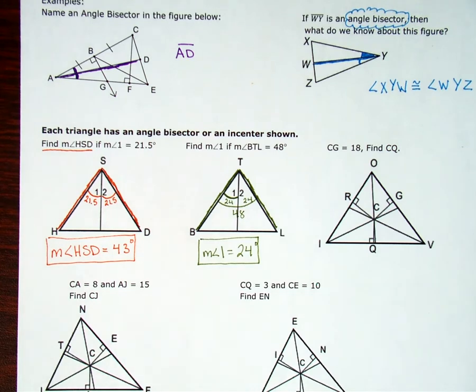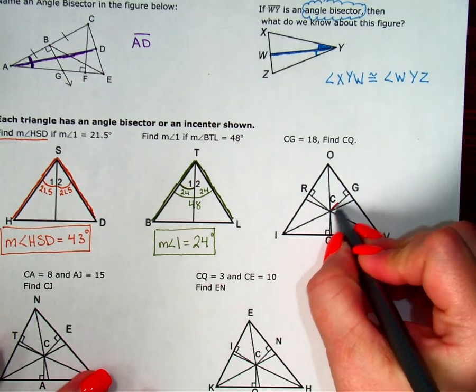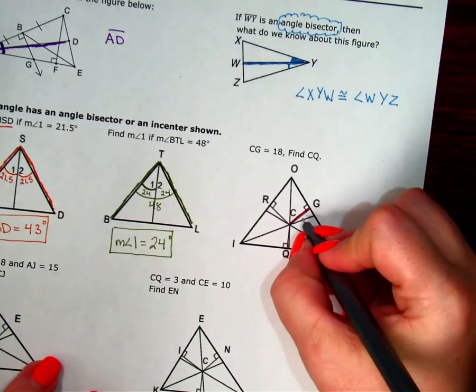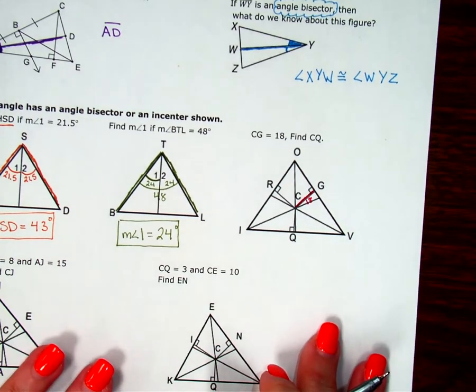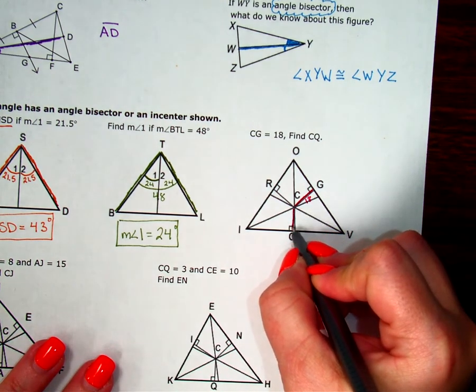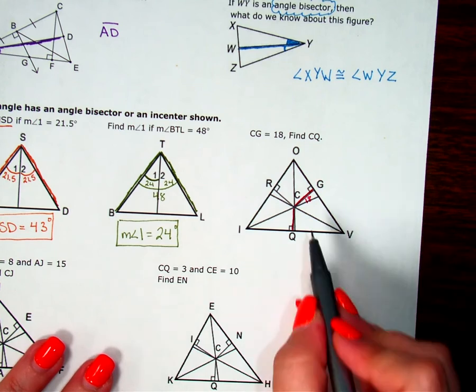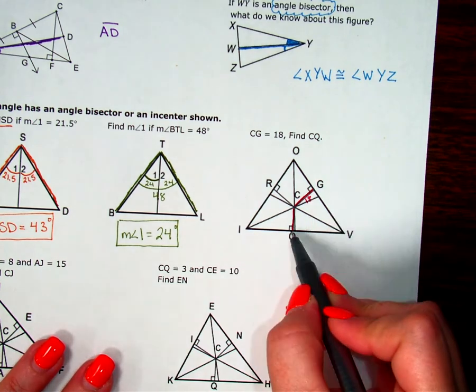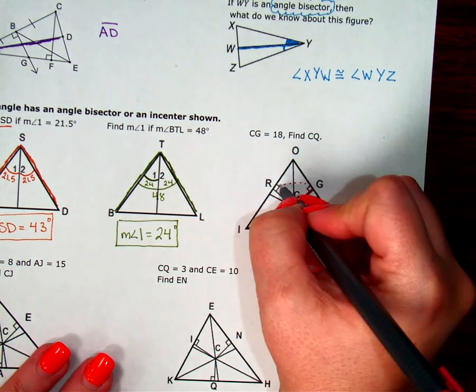All right, the next one, the distance from C to G is 18. So from C to G is 18, and we want to find C to Q. So if I'm looking for C to Q, now notice I have the little right angle there, and there, and there. So those are the distances to the side, which means that is where the circle that's inside from my in-center, that's where the circle is going to be touching.